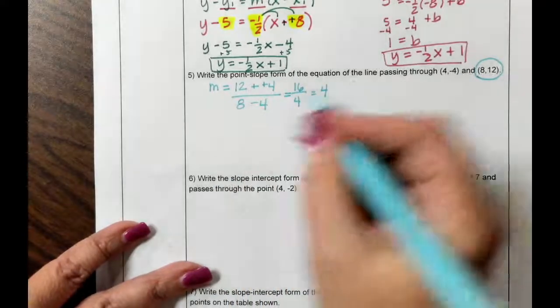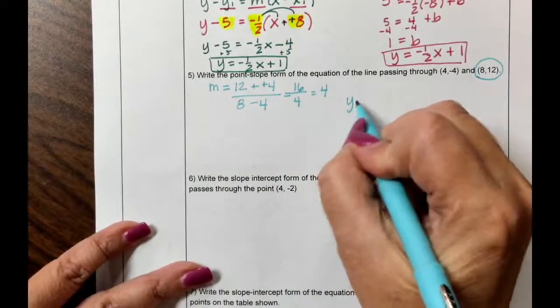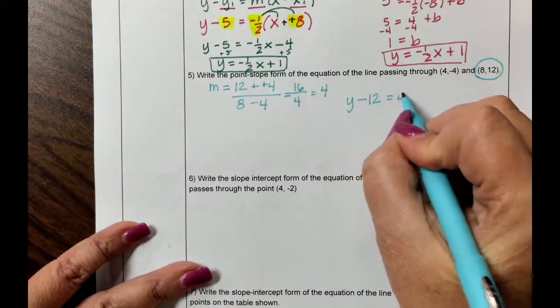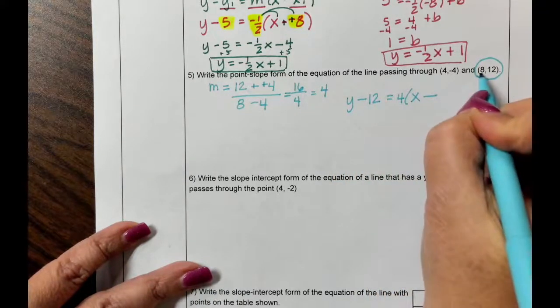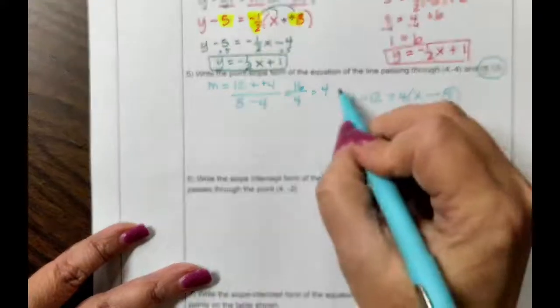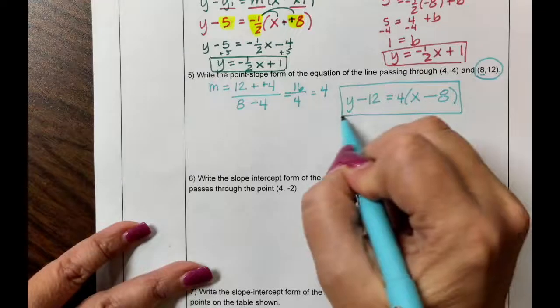Now I use the formula. y minus, and then y1 was 12, equals m times (x minus 8), and the x value was 8. It asks for it in point slope form, so that's it. You're finished. That's all you have to do.